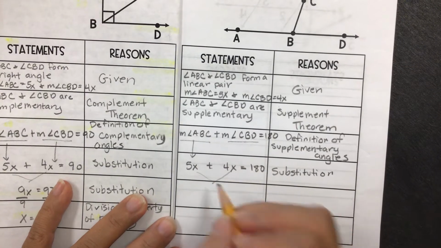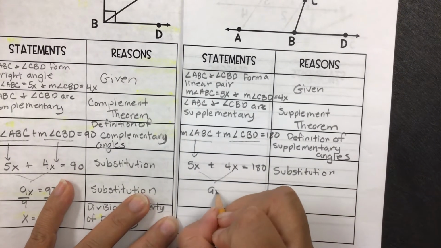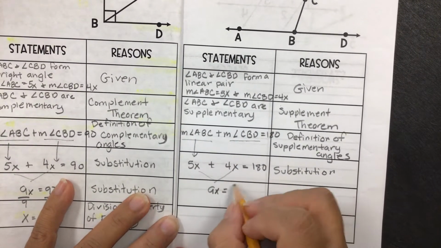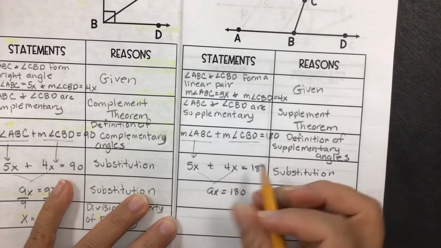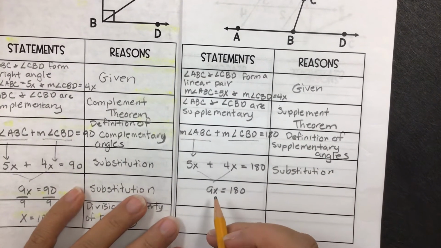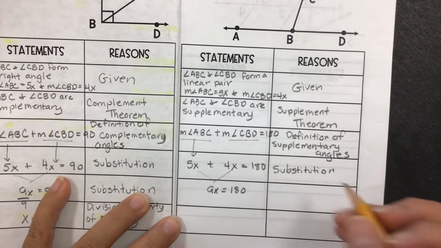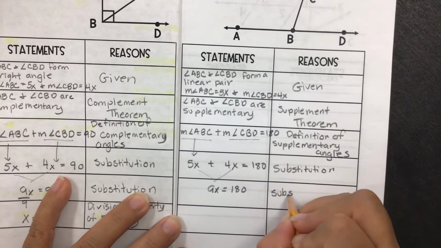From here, we're going to combine like terms. Remember, that is an action, not a property. So this can be written as 9x because it's the same thing. So we're replacing it. Means substitution.